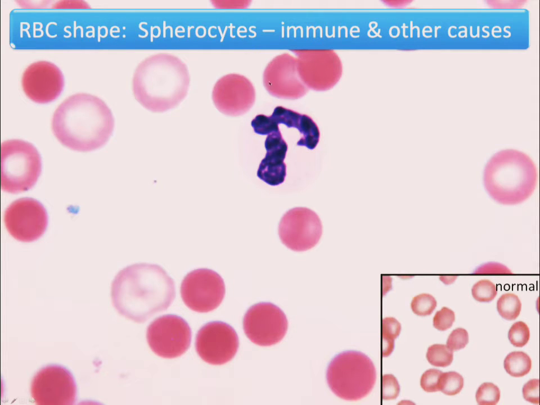When spherocytes are seen in as great a number as in this slide, this is strongly suggestive of immune-mediated disease, immune-mediated hemolytic anemia. There are other conditions in which spherocytes might occur, and in those other conditions, the spherocytes are usually uncommon, very few, and not in every field.